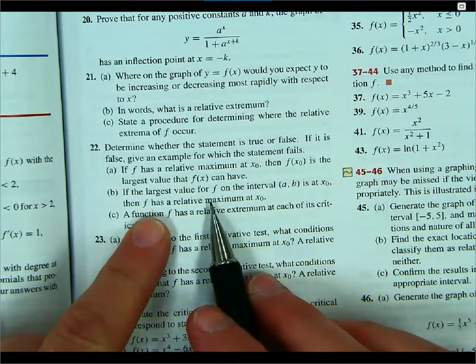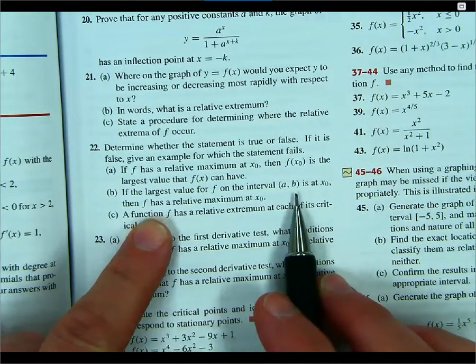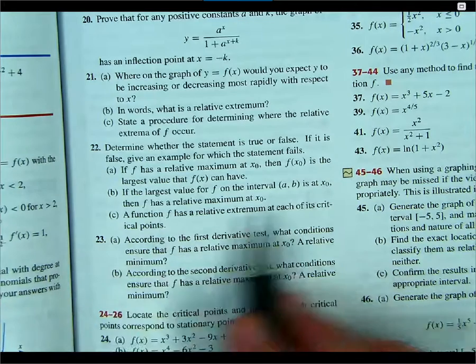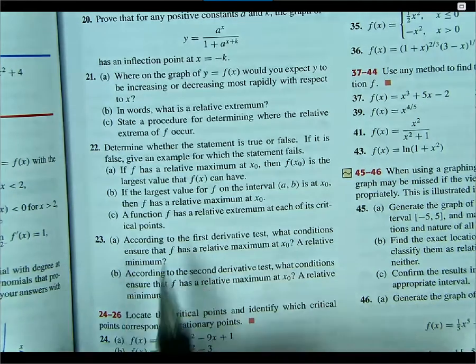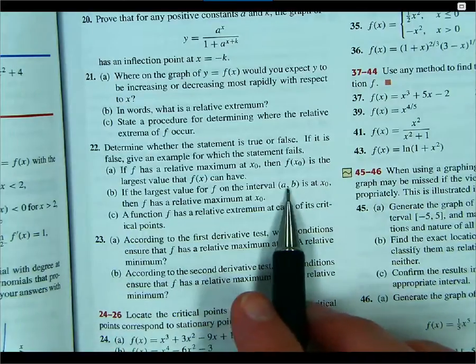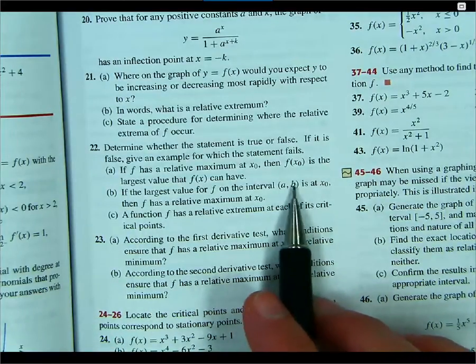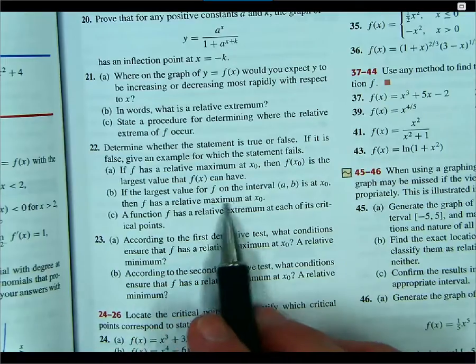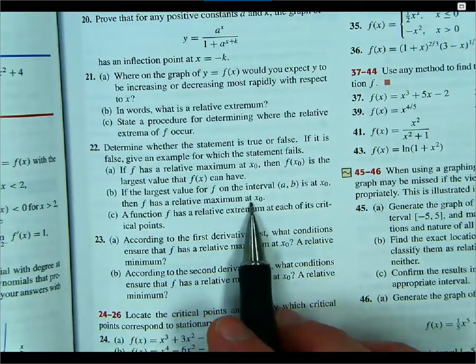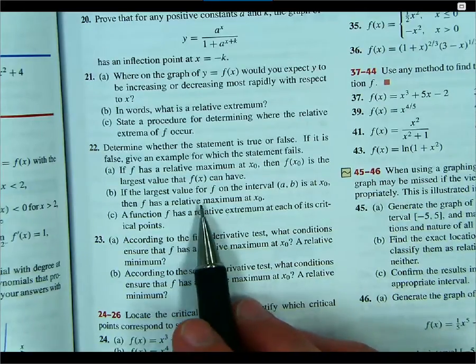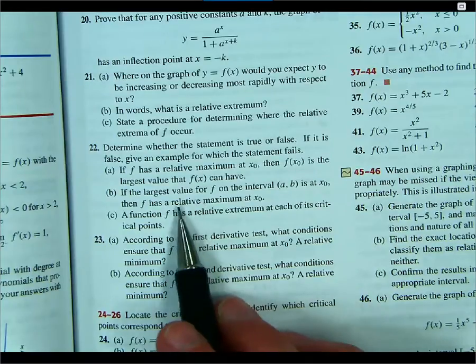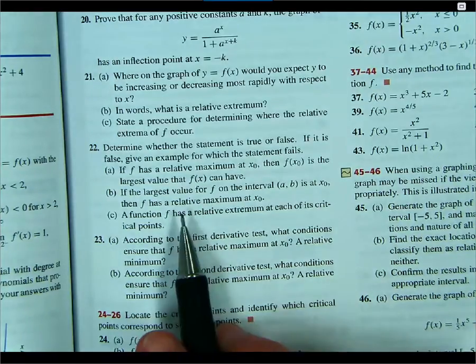Part B, if the largest value for f on the interval a to b, and it's an open interval, is at x naught, then f has a relative maximum at x naught. Okay, let me read it one more time. If the largest value for f on the interval a to b, open interval, so we're not going to look at endpoints, is at x sub 0, then f has a relative max at x sub 0. I say true. And if you're thinking, wait a minute, wouldn't it be an absolute max? Well, fine. If that's the largest value and it happens to be an absolute max, fine, but it's also a relative max, so this is not a false statement. So true it is.